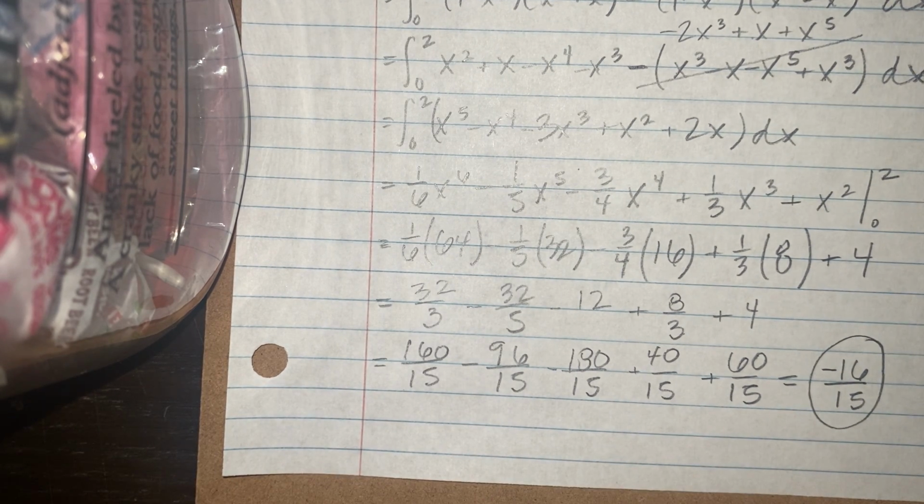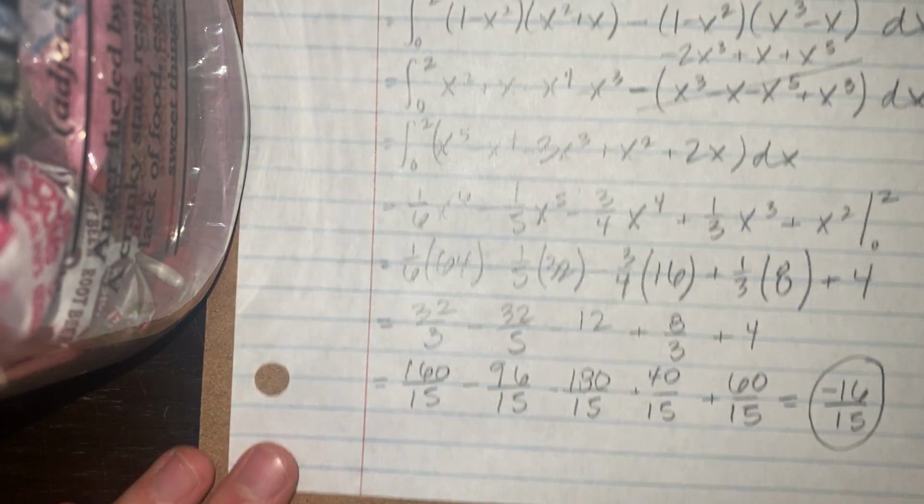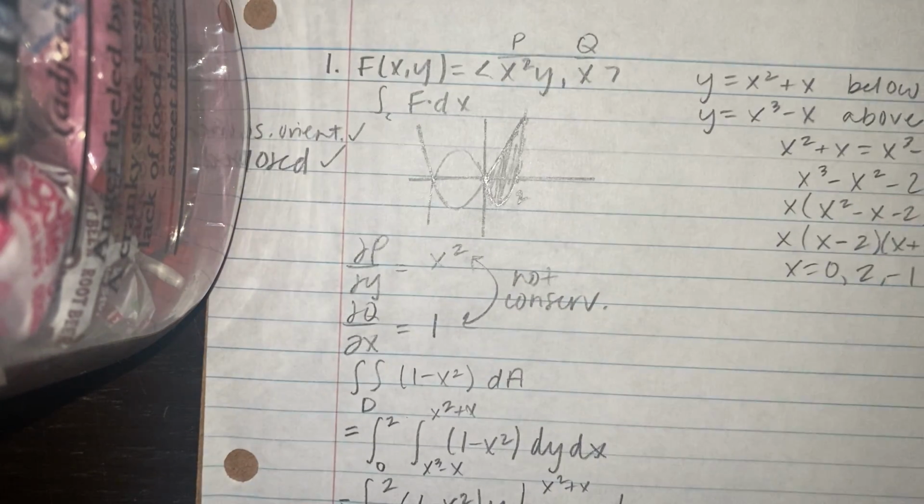So that is our final answer for that problem. It's a long one, obviously, but there it is.